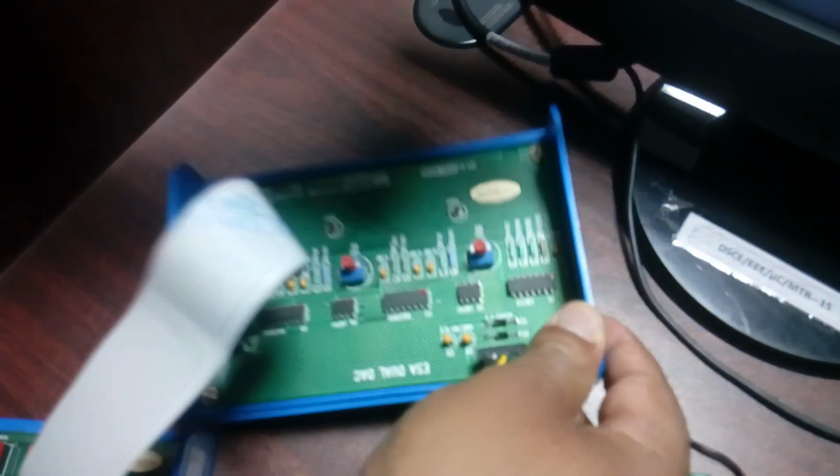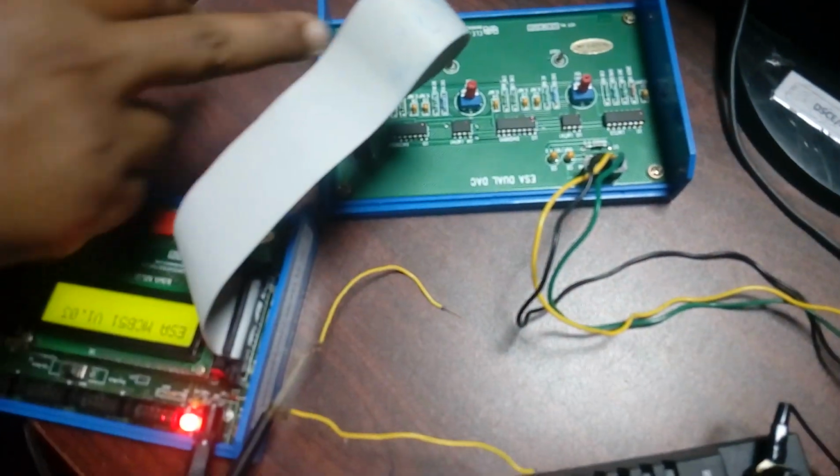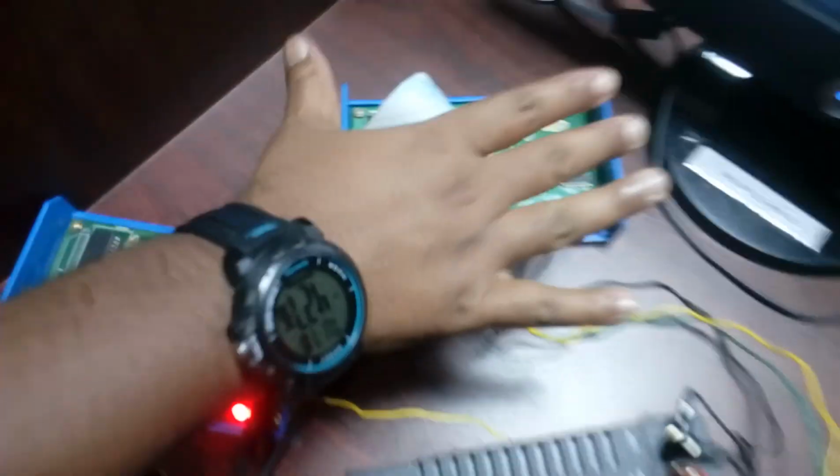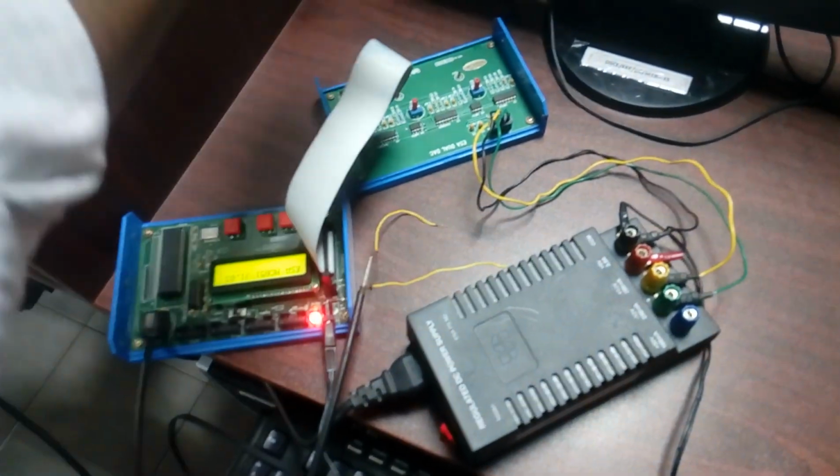So this will provide the power supply for the add-on card. This FRC cable will interface the microcontroller to the add-on card. Using this add-on card we are going to generate different kinds of waveforms. In this code we have written a C code to generate a triangular waveform. We will see the operation of the program now. We will execute the program now.